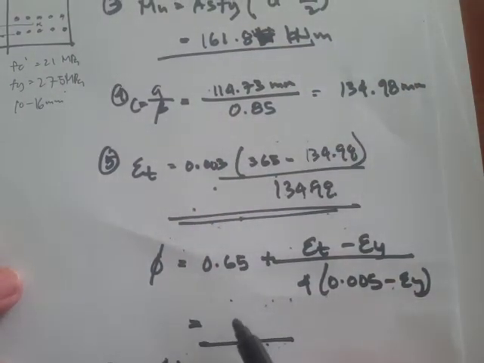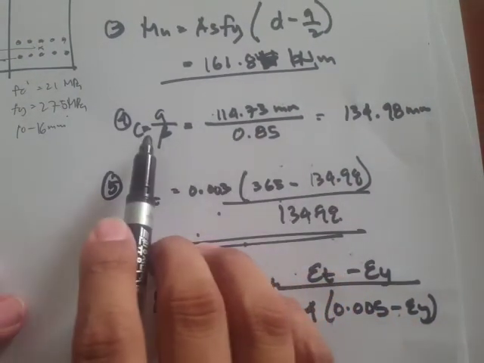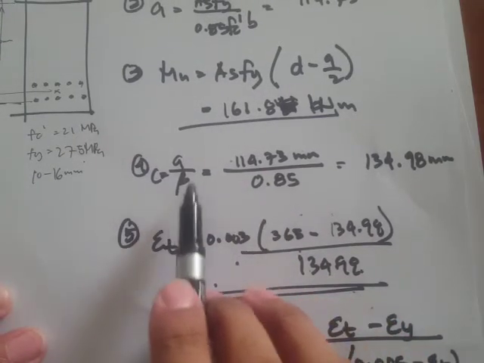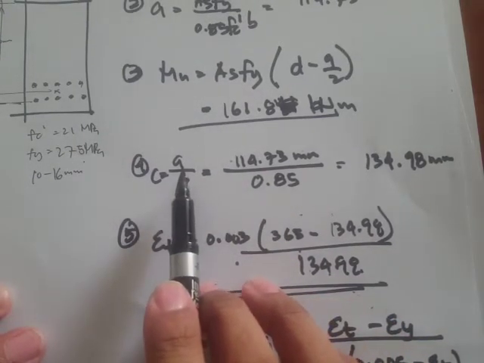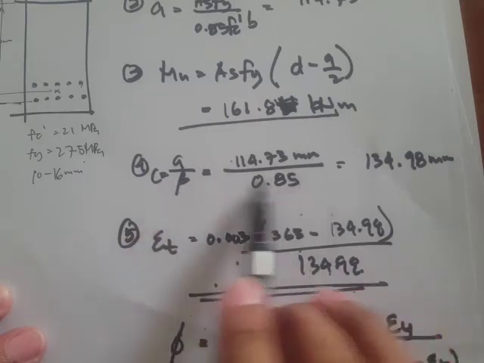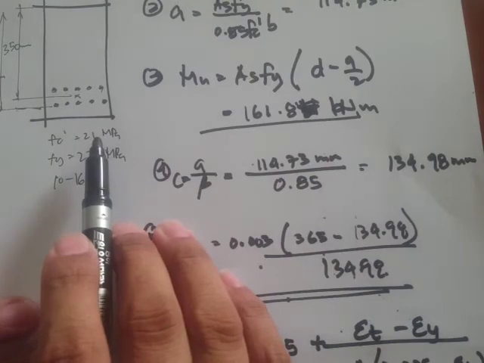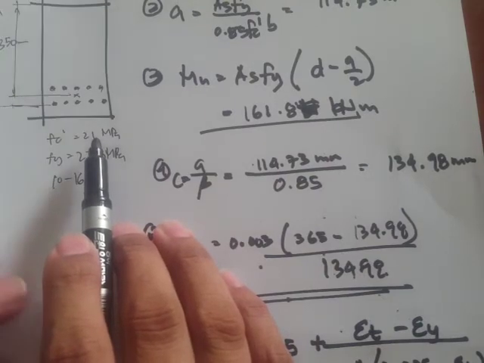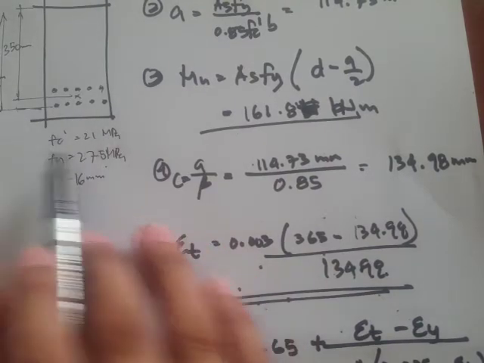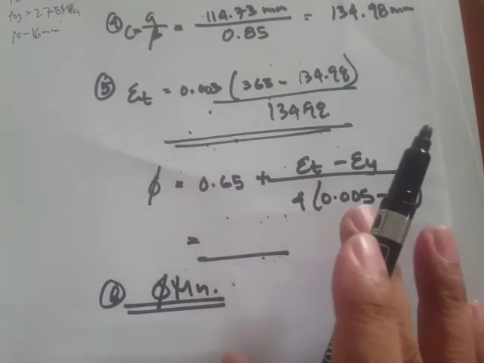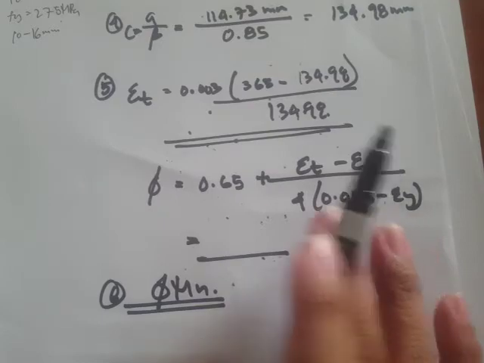It is also possible for other problems that instead of using 0.85 for the stress block factor, we can apply the equations for the stress block factor, especially if we use, let's say, 30 megapascals or greater than 28. You just have to apply those derivations or those code provisions.